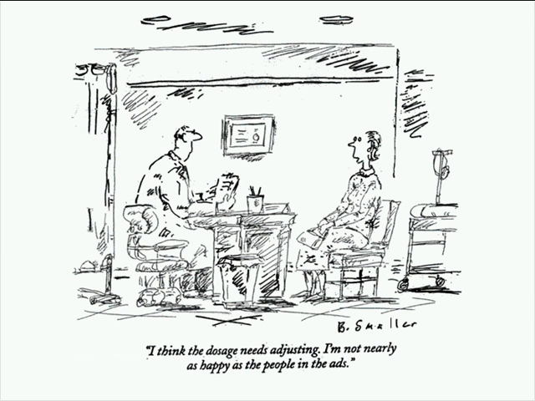This is a patient who wants her dose adjusted because she's not nearly as happy as the people in the ads. That is to say, what we might know in the general overall group conclusion about a drug's effectiveness or treatment effectiveness does not necessarily apply to an individual patient.